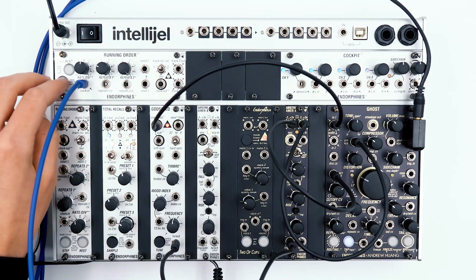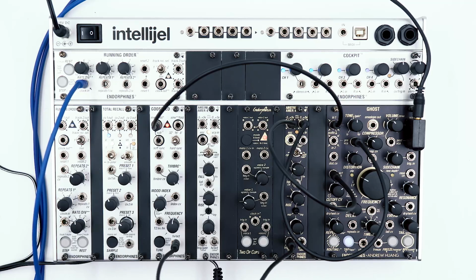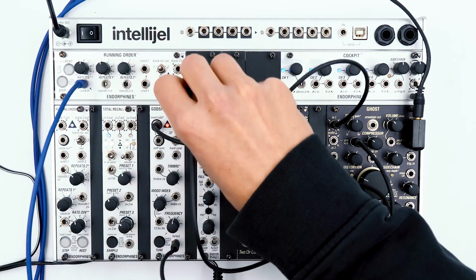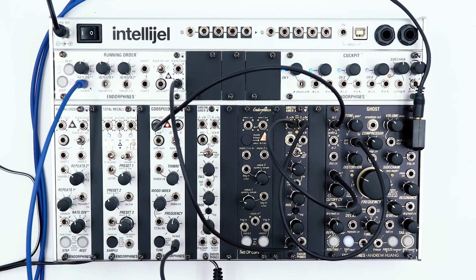Let's unmute track number 1 and patch the gate from the track number 1 on the running order. Let's start our sequence.